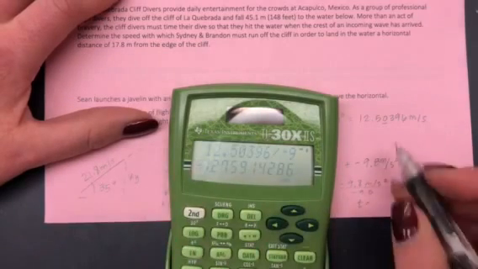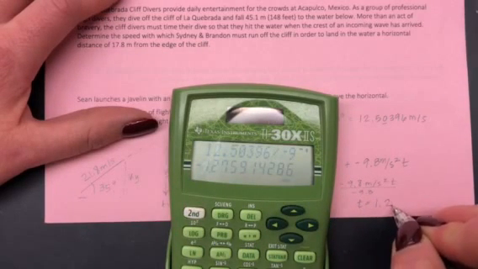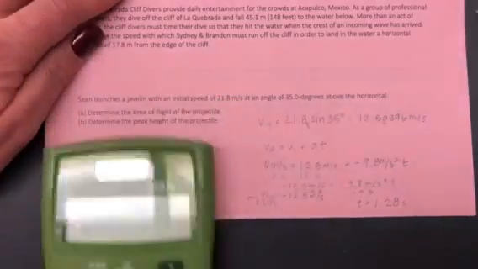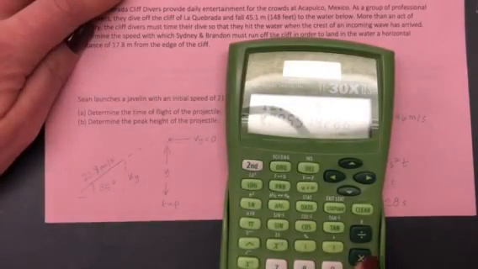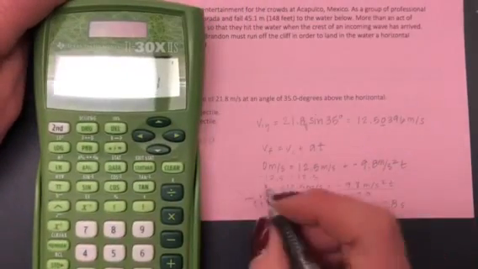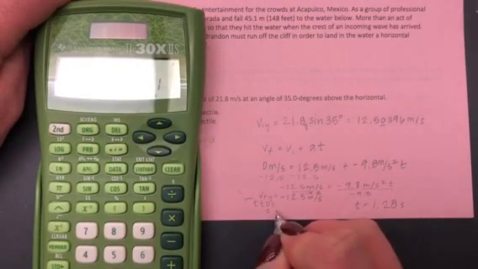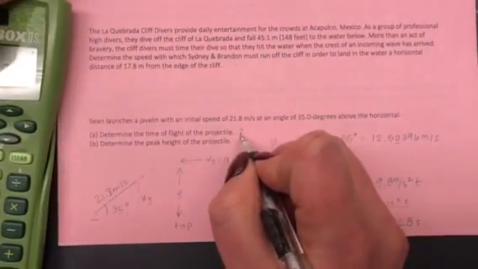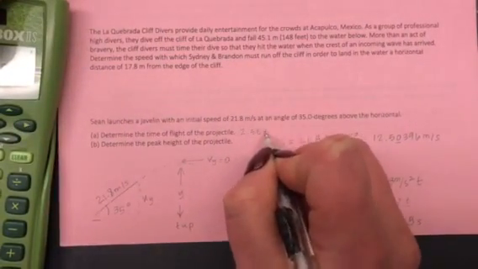Oops, I forgot to put the negative. So our T up is 1.28 seconds if I round. If I multiply that number by 2, I can get my T total. T total is going to equal 2.55 seconds. So my answer here, determine the time of flight, 2.55 seconds.